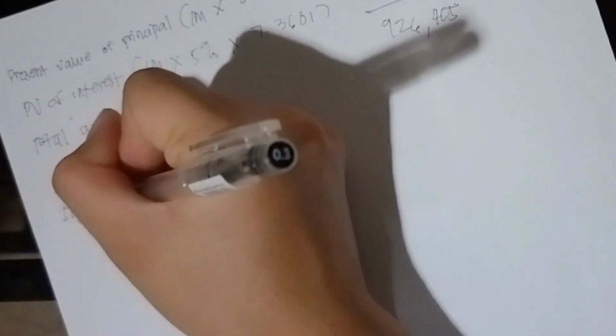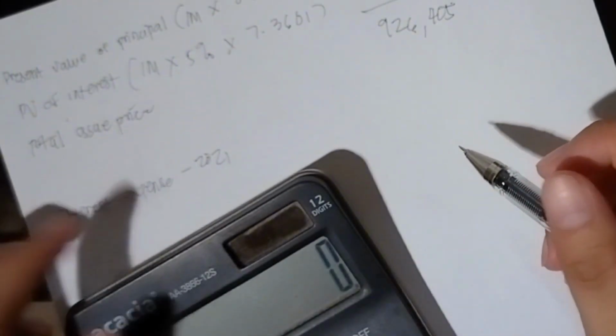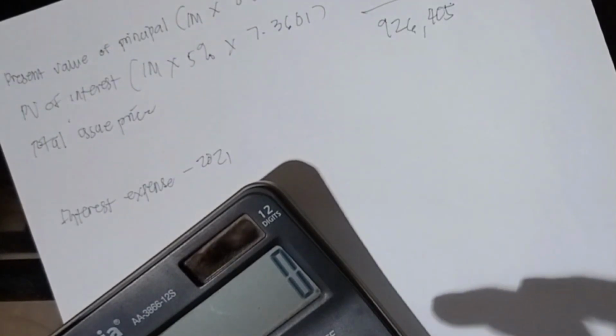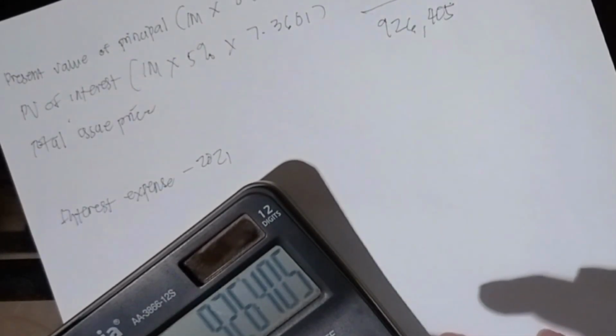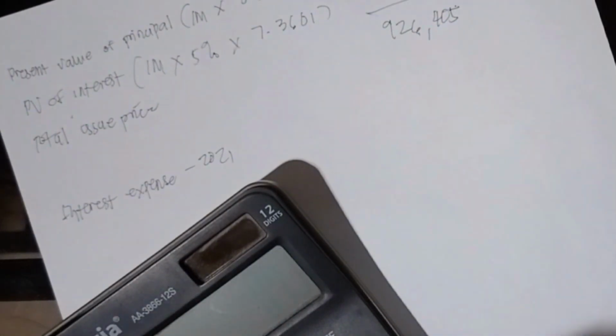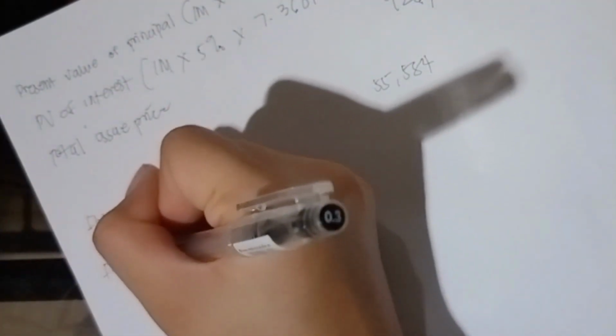So interest expense for 2021, so to compute this, we just simply multiply the interest rate to the total issue price. We have 926,405 times the effective rate, which is 0.06. So we get for the interest expense for 2021 is equal to 55,584.